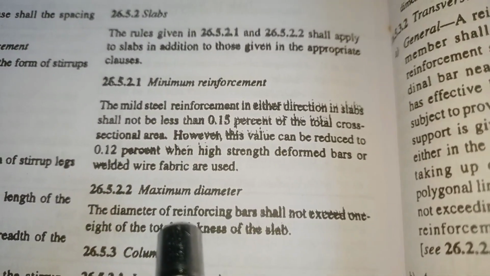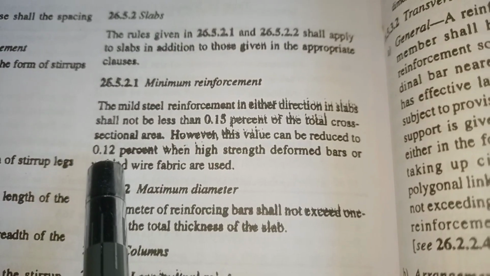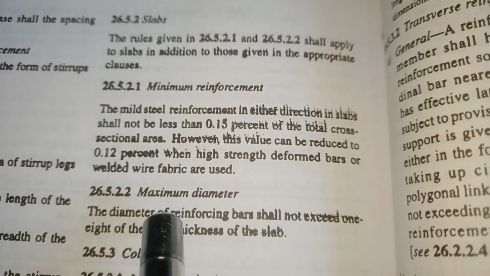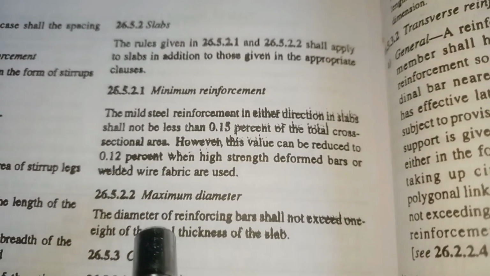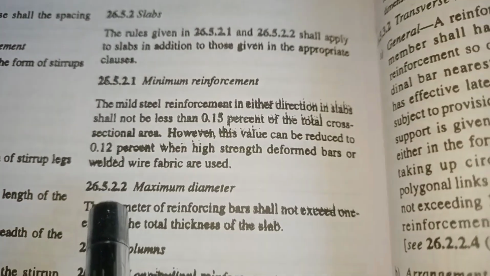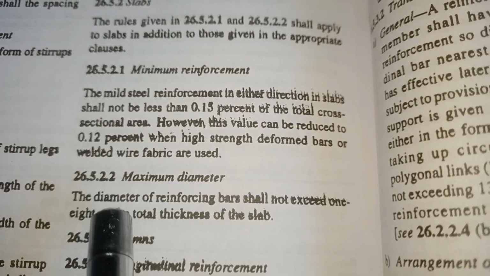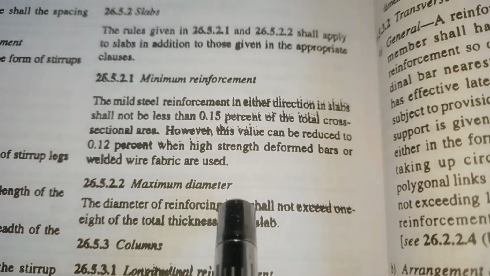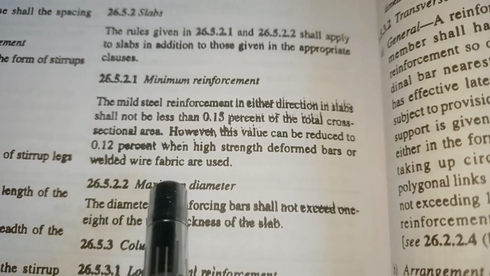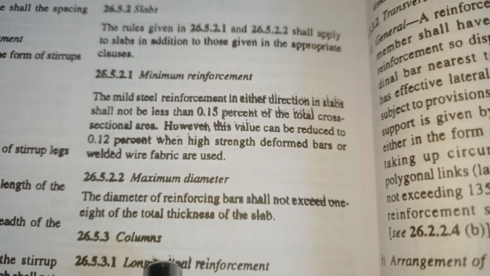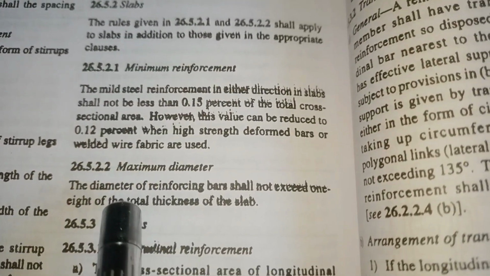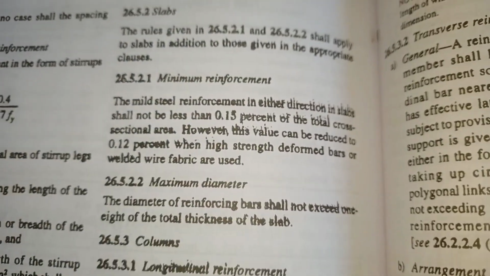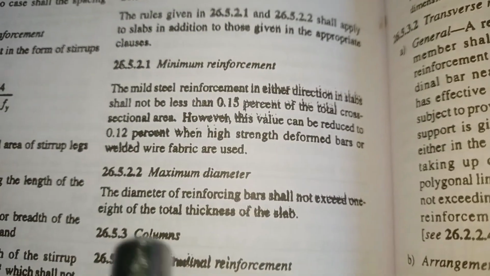So what they have said, for deformed bars, that is nothing but Fe 415, the AST minimum value should be taken as 0.12% into total area, that is 0.12% into b into D. So by using this we have to calculate the AST minimum.